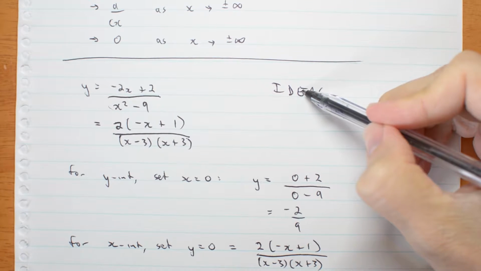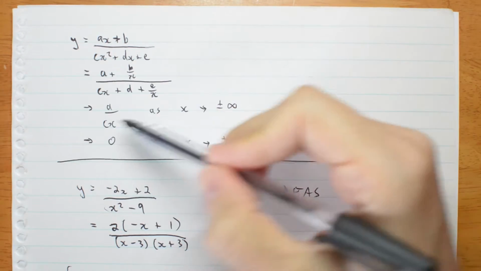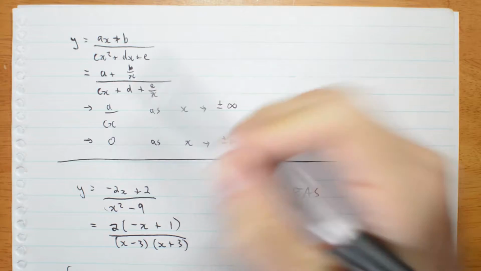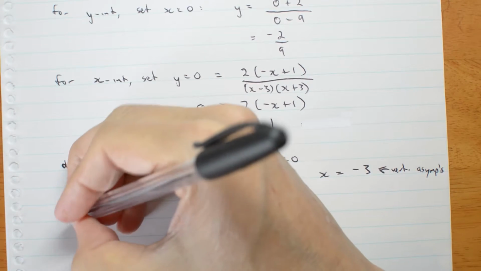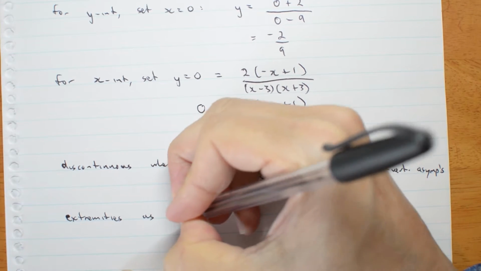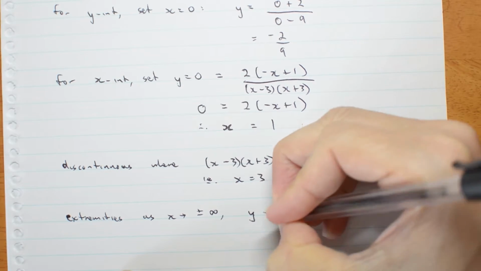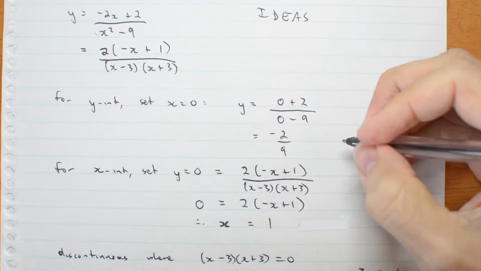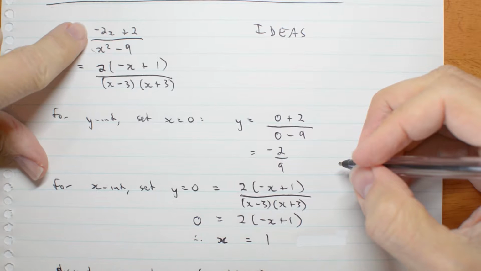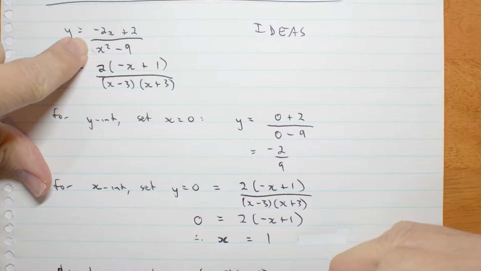Okay, extremities. Well, we just learned a rule about the extremities. It's going to tend towards 0. As x approaches plus or minus infinity, y is going to approach, let's look at it in this case, minus 2 on x, which is going to approach 0.